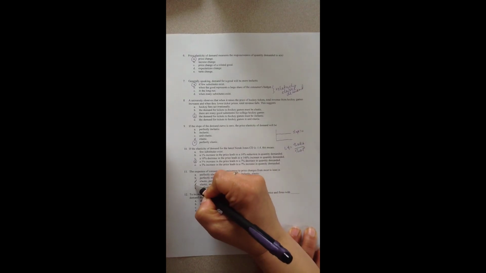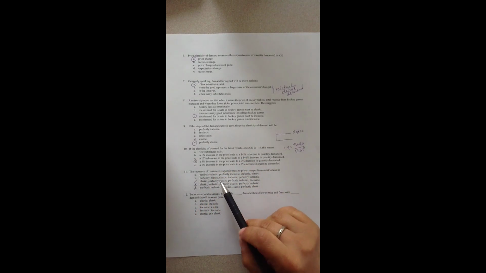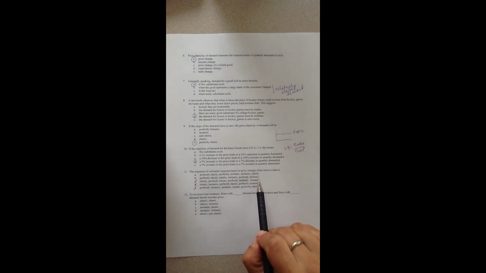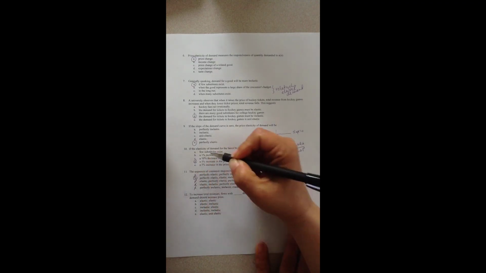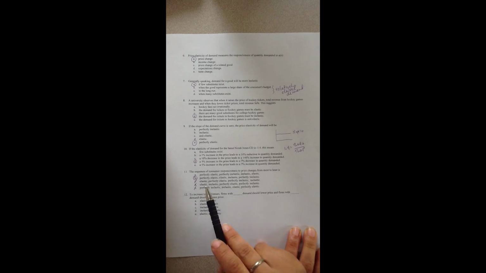Then the most responsive is perfectly elastic. So we're going to kind of go with these guys. And then the least responsive is perfectly inelastic. So this sequence is the right one, going from infinite elasticity down to 0.